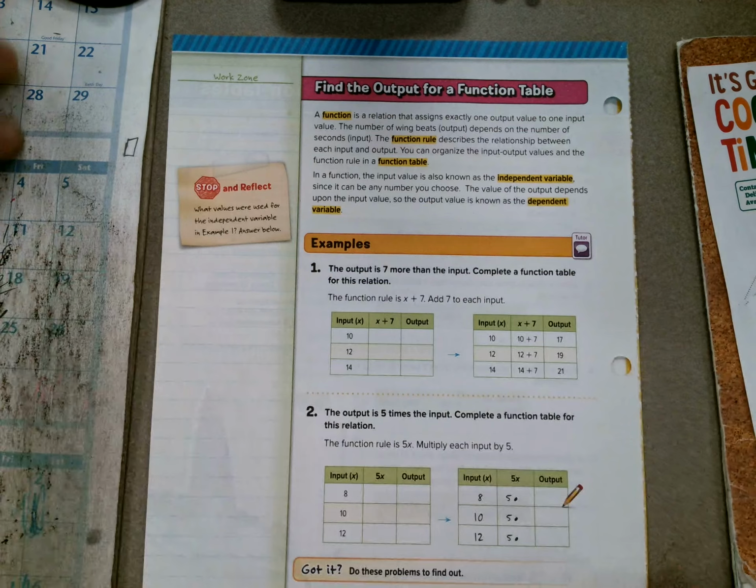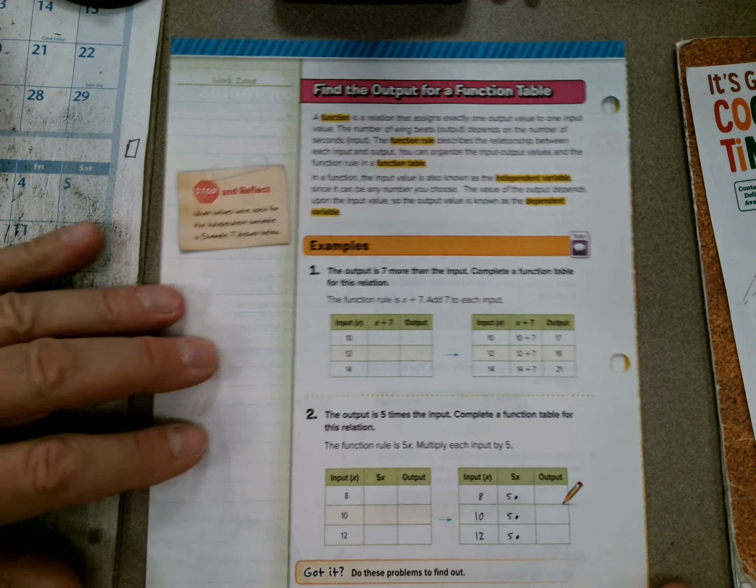Okay. So I hope you did well on the Chapter 7 test. If you didn't get it back yet, you will.